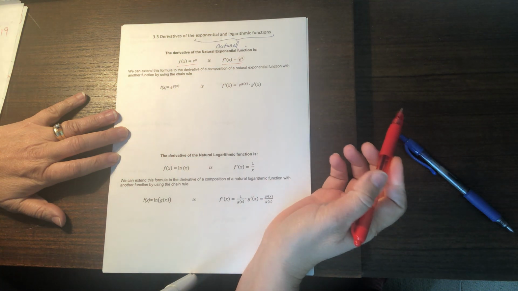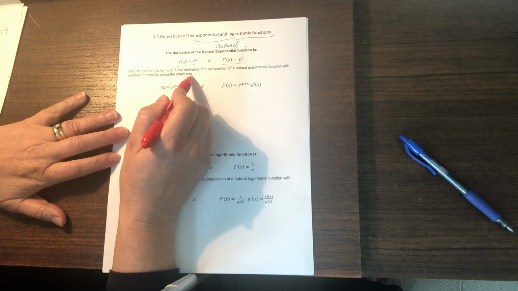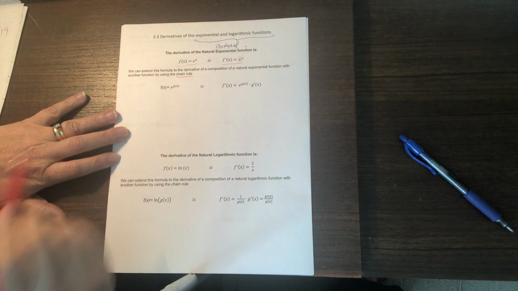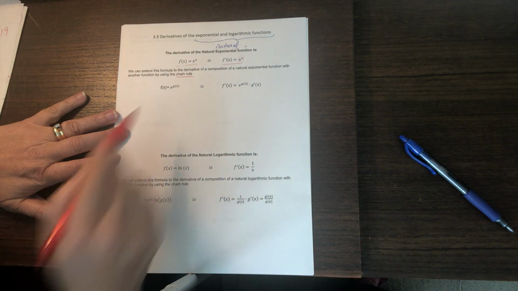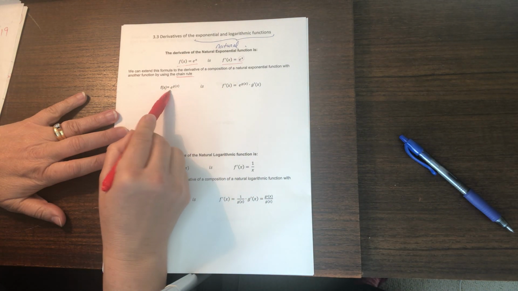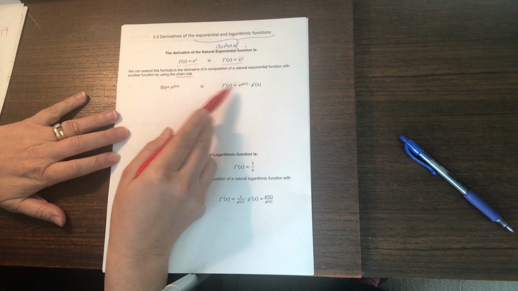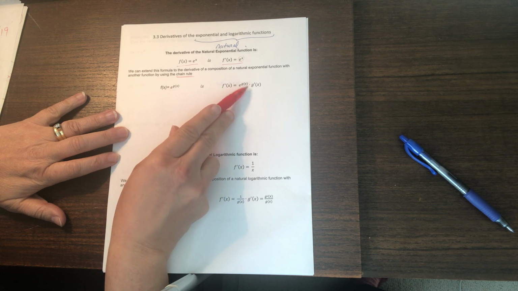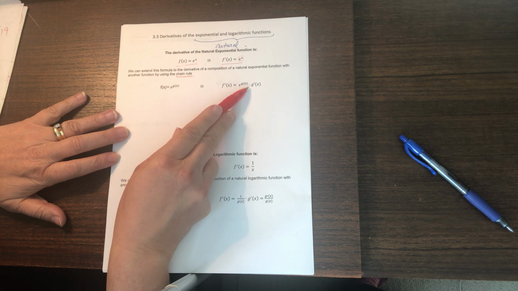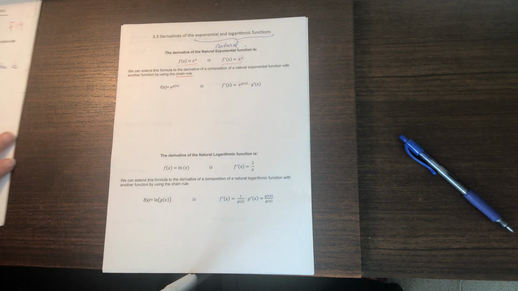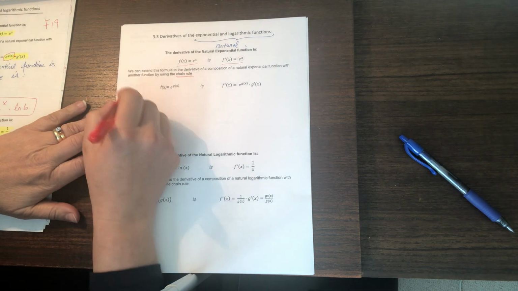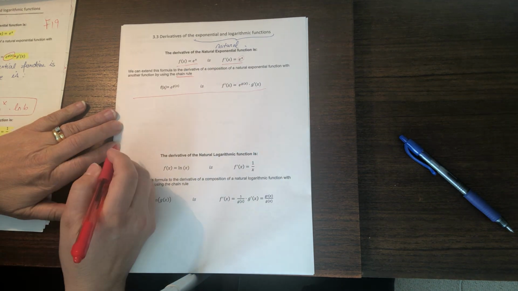So sure enough, using the chain rule, yes, the derivative of such a composition of functions is, again, e is the outside function, so it's going to be e to the g of x, so the derivative of the outside function, times, move in and take the derivative of the inside function g of x, right? So it's good. We're going to practice that in a minute.